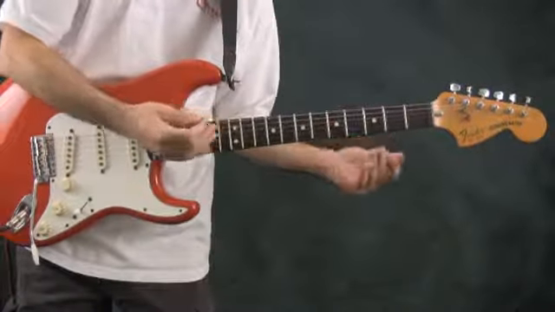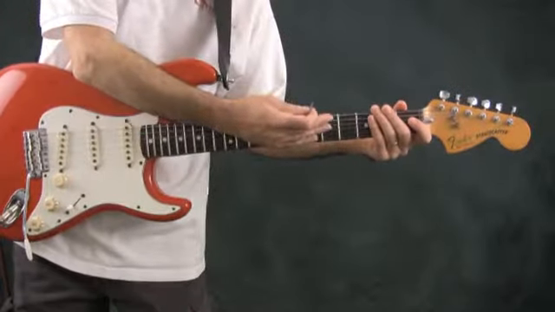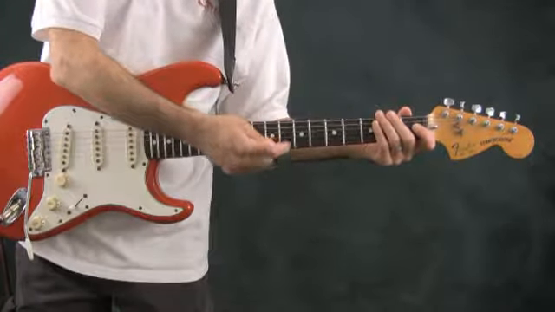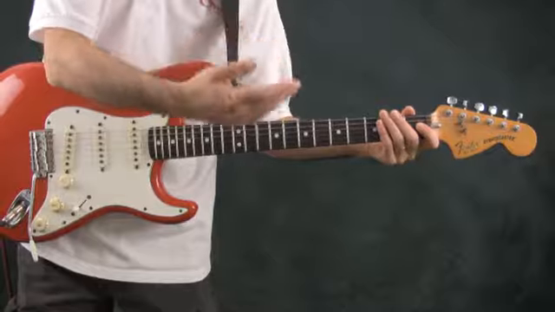Anywhere on the guitar that you can measure on one string, you can measure a distance of half steps, whole steps, or a combination thereof.